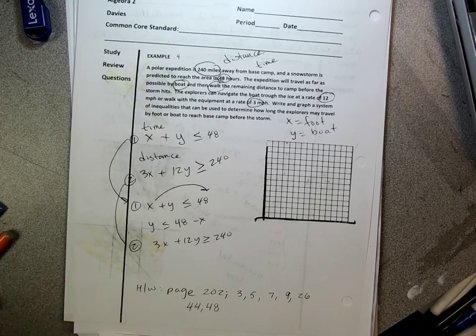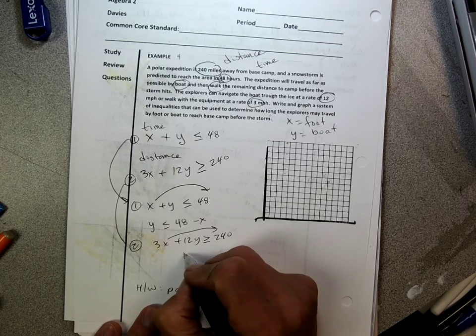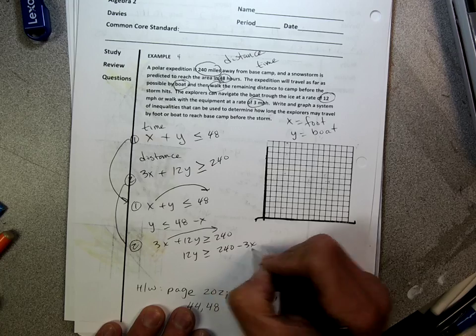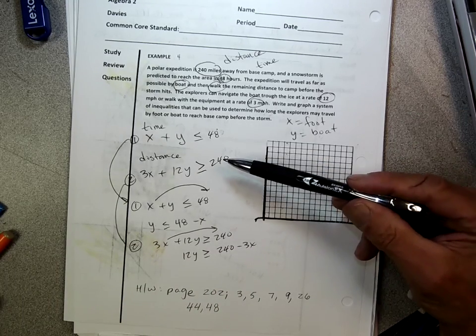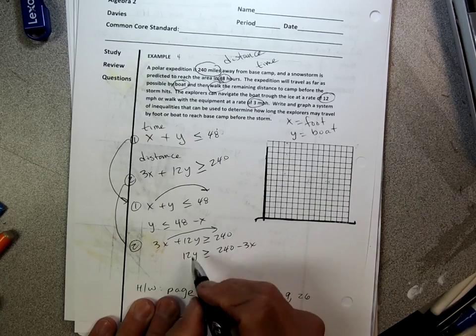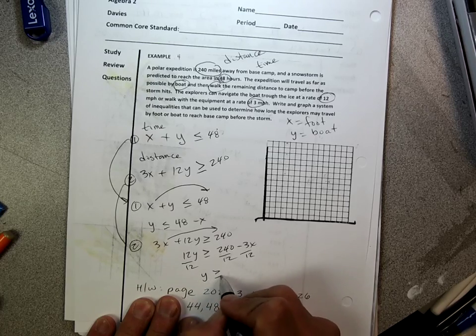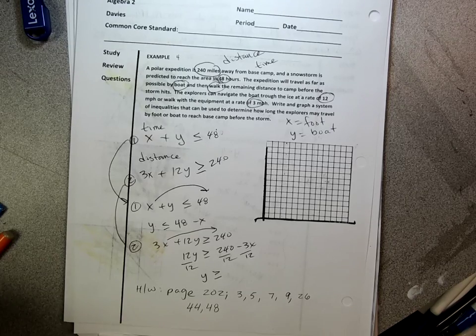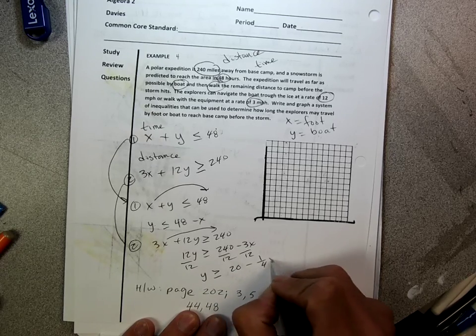So again, let's solve for y. Let's bring over my 3x, so I subtract 3x: 12y is greater than or equal to 240 minus 3x. So I'm just taking my two equations, the time equation and the distance equation, and solving for y. Divide by 12, and I will have y is greater than or equal to, what's 240 divided by 12? It's got to be 20, minus 1/4 x, because I'm going to reduce this.